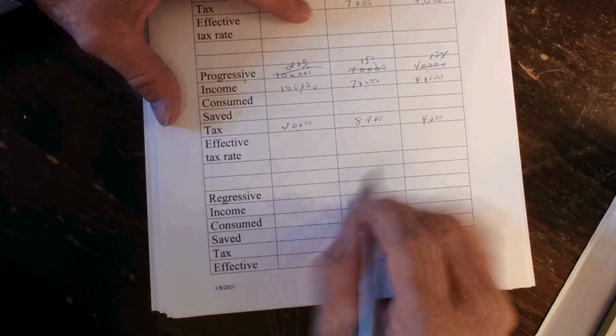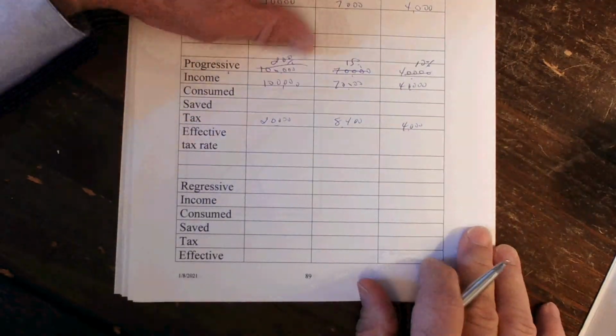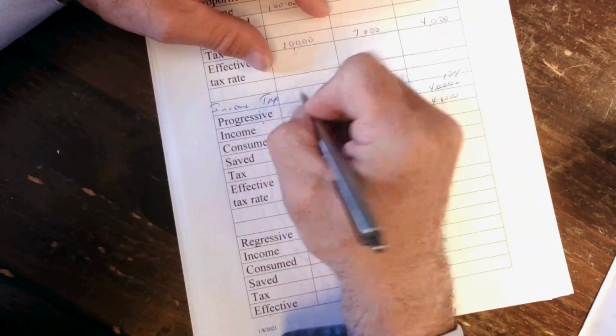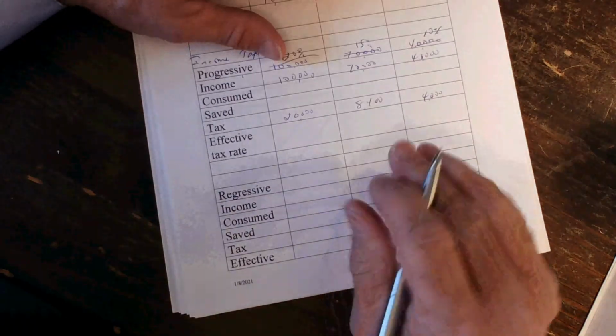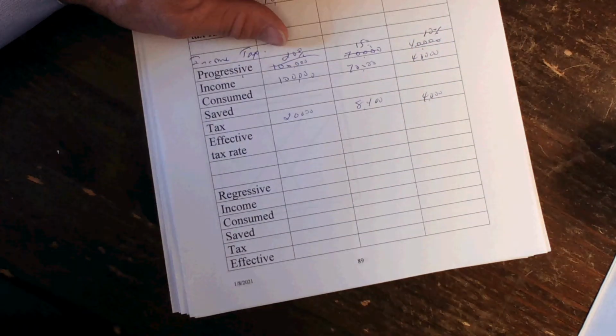A regressive tax is a tax that falls more heavily on the poor, and here we have to consider how much of your income you spend and how much of your income you save. The progressive is like an income tax, a federal income tax. State taxes tend to be more regressive. So when you combine state and federal and local taxes, the tax code of the United States is slightly progressive.